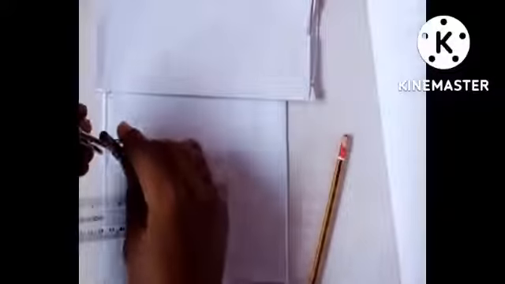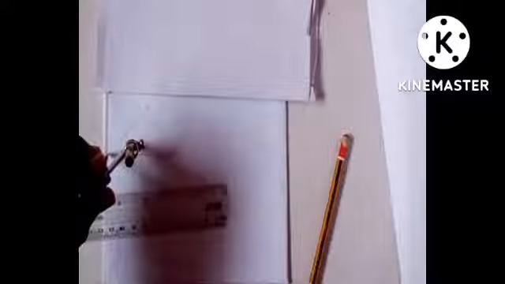Now the next step for you to do is, with center A and any radius, draw an arc to cut AB at D and AC at E. So with center A and opening to any radius, draw an arc to cut AB. Let's cut it at D, and then the same arc to cut at E. So here's D and here's E.